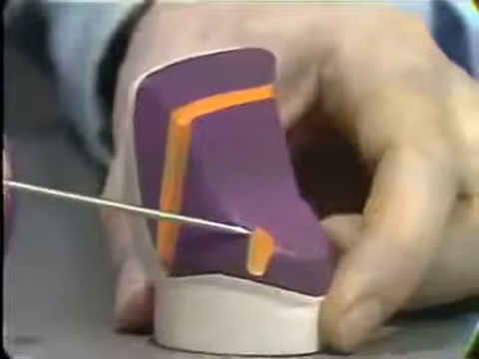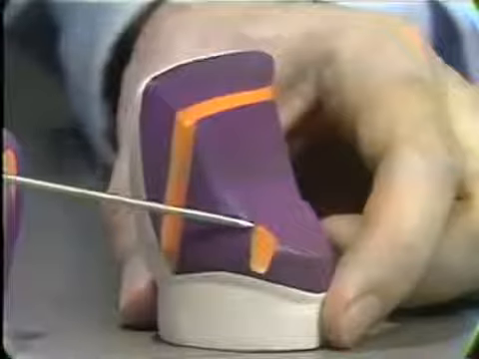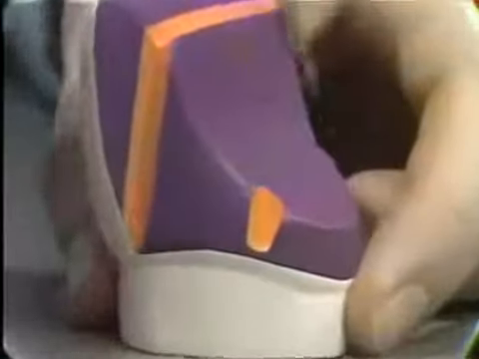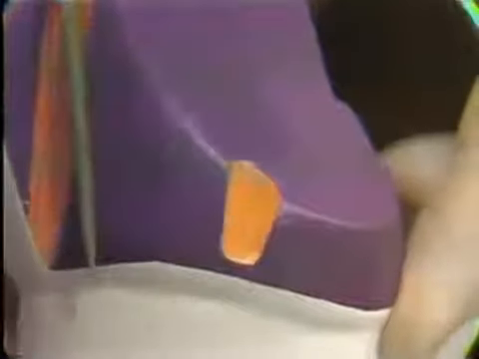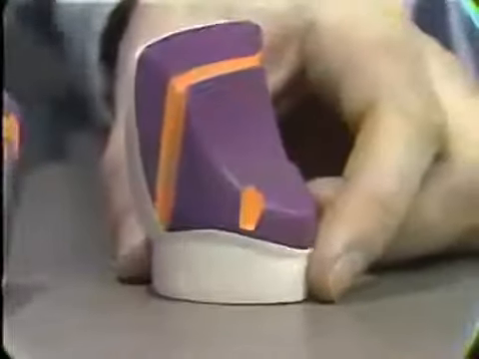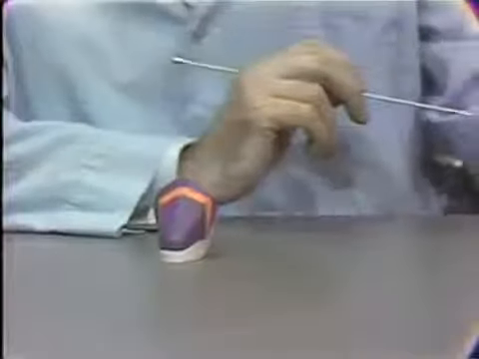Other additional retention that can be placed in three-quarter crowns are these little grooves placed almost anywhere around this lingual surface, wherever they may be. If you're short of retention, if these grooves are not as long as you'd like, you can get additional retention from cutting little lugs or grooves into the surface, as you see in that particular one.